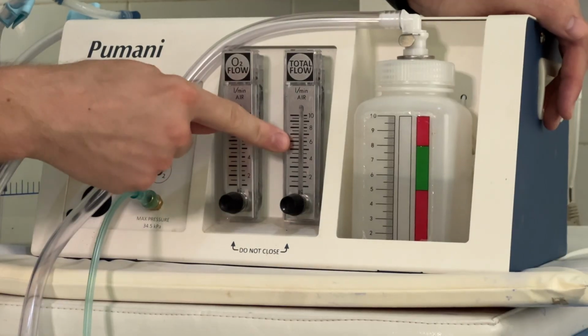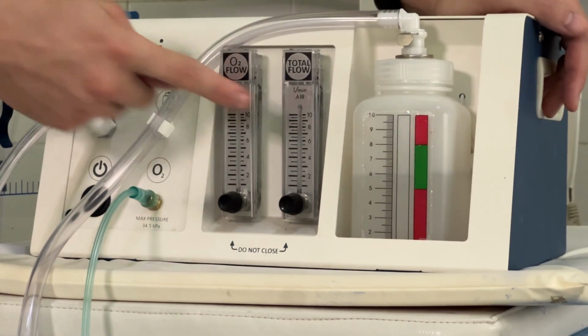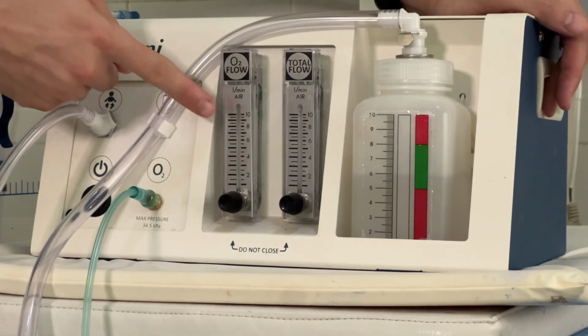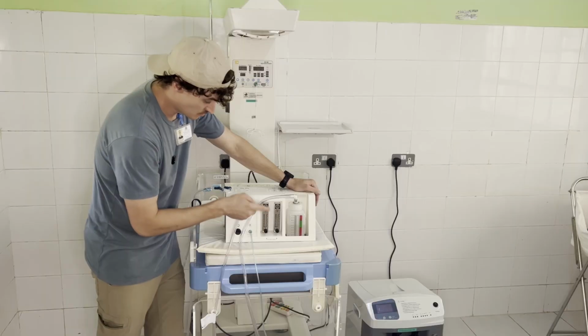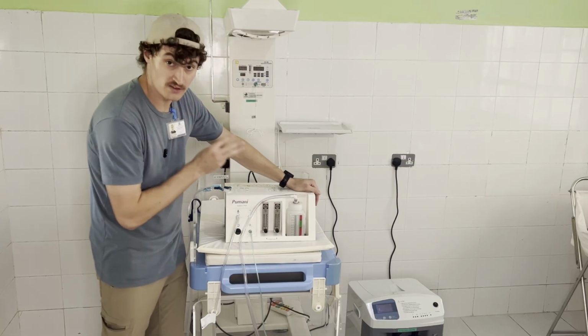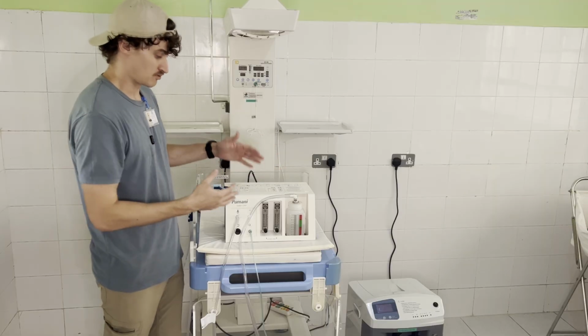So if our total flow is set at 6 and our O2 flow, as in coming from our oxygen concentrator, is set at 3, total flow of 6, oxygen makes up 3 of those liters. That means 3 liters of atmospheric air are being brought in.